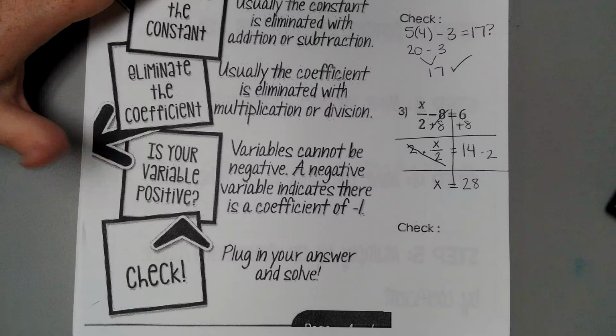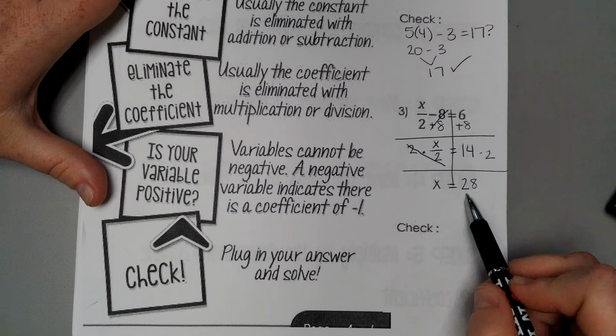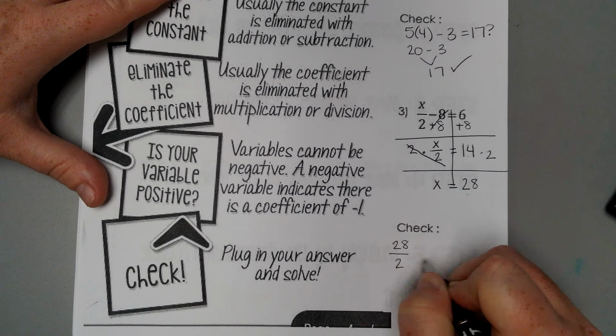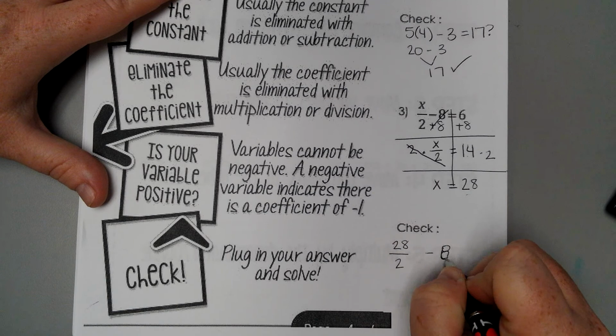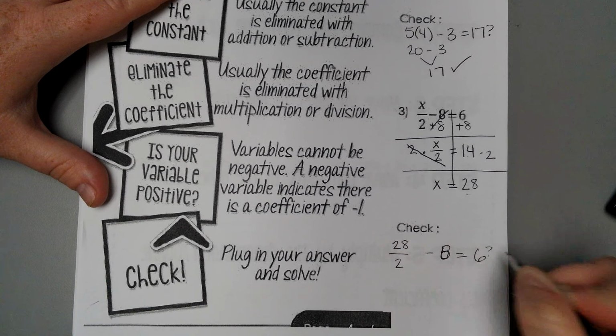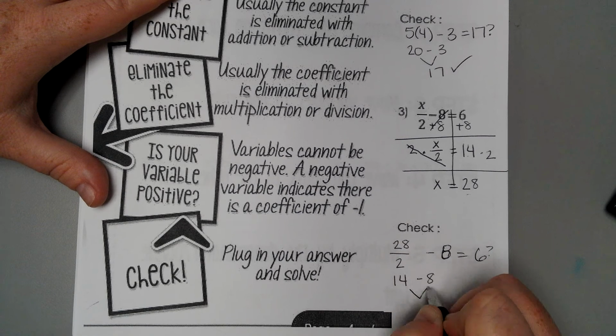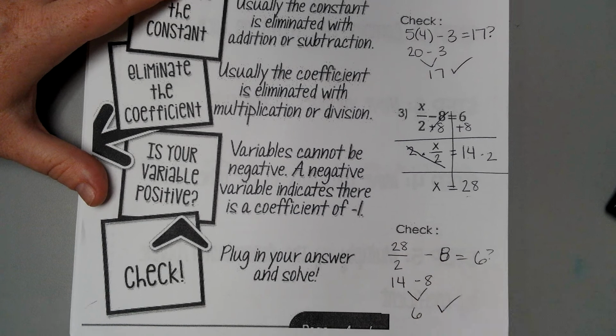Check our work. We would just plug in 28. 28 divided by 2, take away 8. Does it equal 6? 28 divided by 2 is 14. 14 take away 8 is indeed 6. So it checks out.